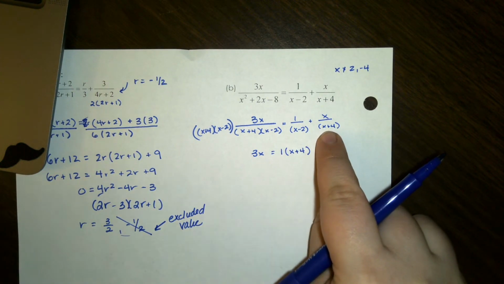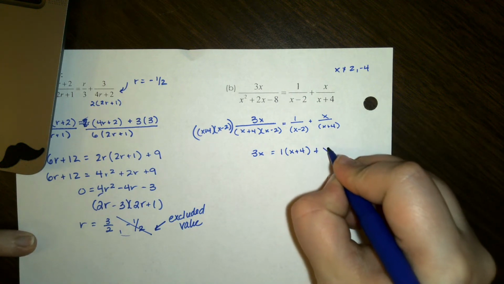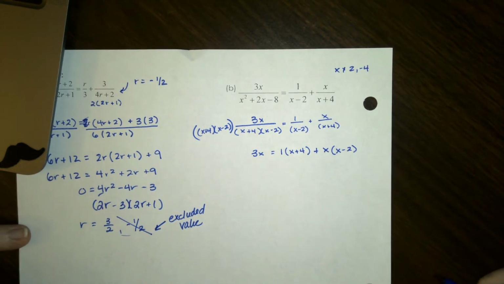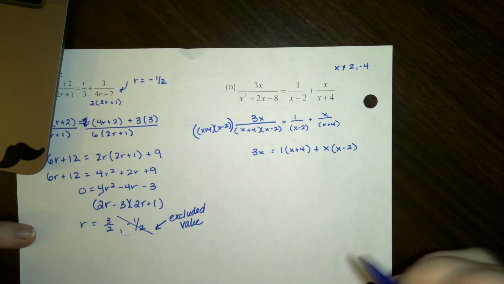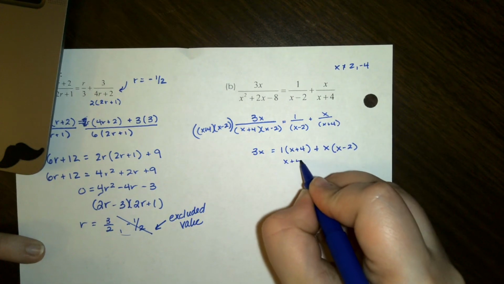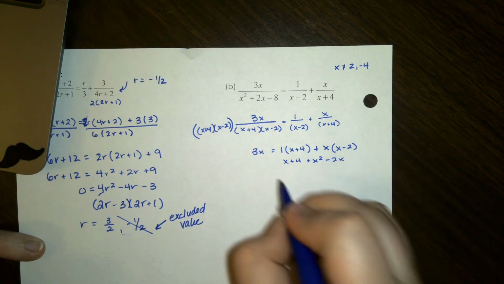On the last one, only the x plus 4 cancels. You're left with the x minus 2. So you have to say plus x times x minus 2. The nice thing is, again, even though that's a little hard, now we can just simplify. X plus 4 plus x squared minus 2x. Let's bring that 3x over.